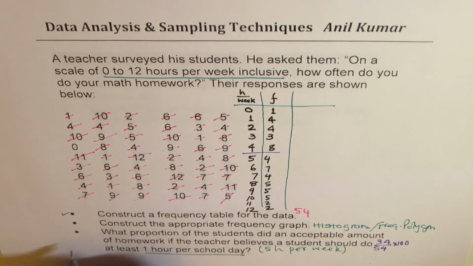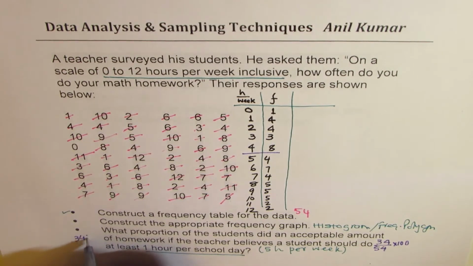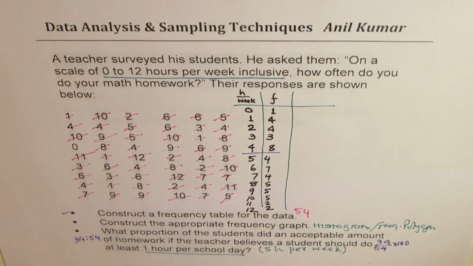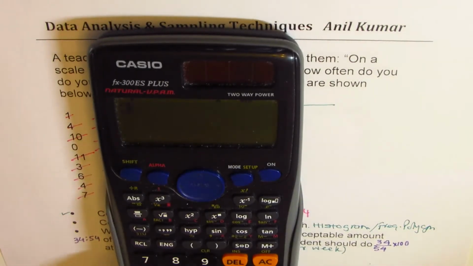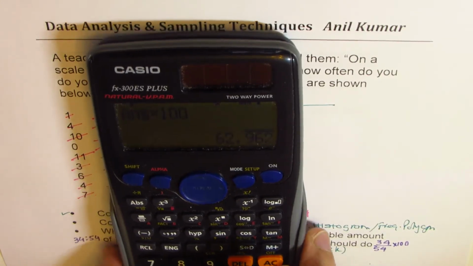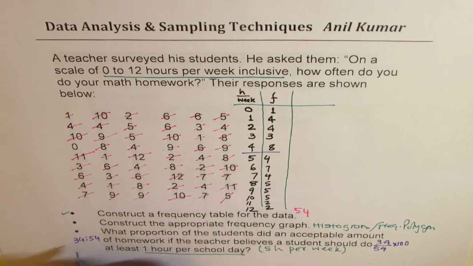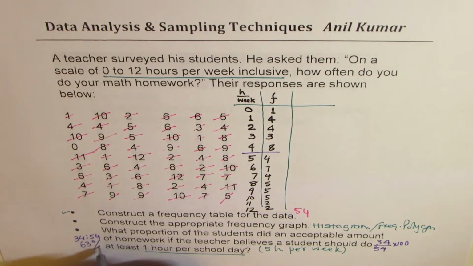So what proportion we can say 34 is to 54, correct? That's perfect. If you want to calculate percent, which I don't think is necessary, but it's not a bad idea, since normally ratio is also out of 100, right? So it is around 63%. So that becomes the answer for the last question.